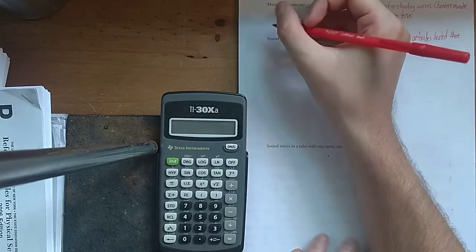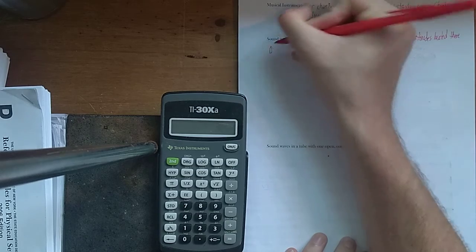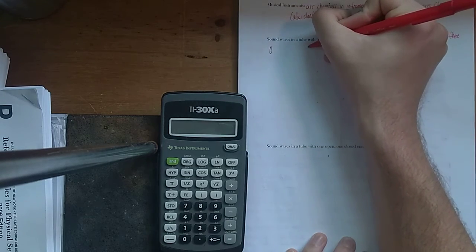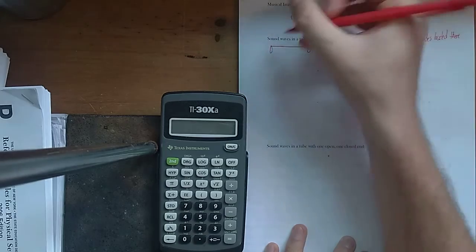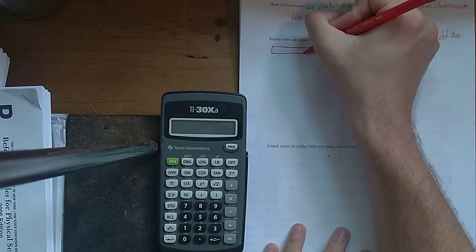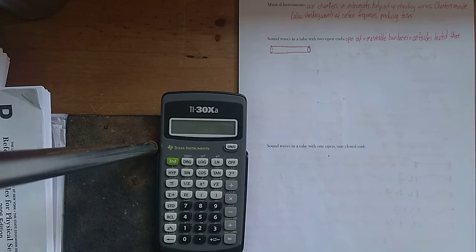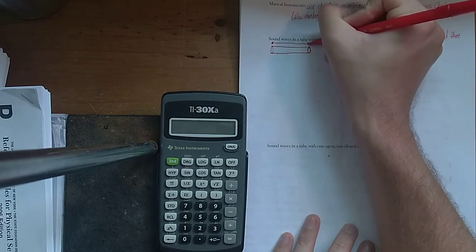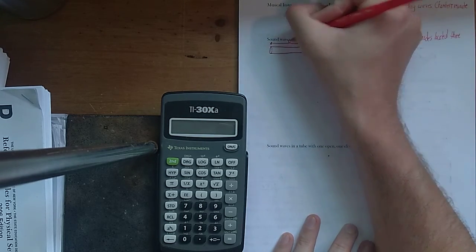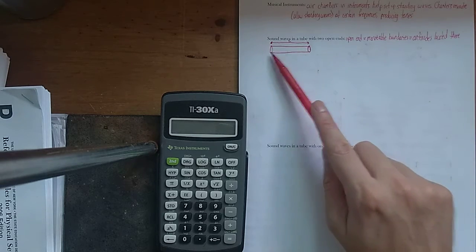So we're going to draw a series, just like we did last time, of pictures of these sorts of tubes. You have to bear with me on the pictures because they're not going to be very pretty. Okay. So we have a tube of length L. It is open at both ends. And we know that we want to have antinodes at the ends.